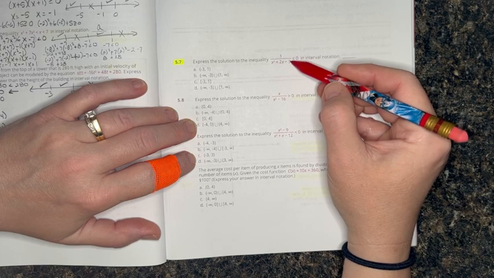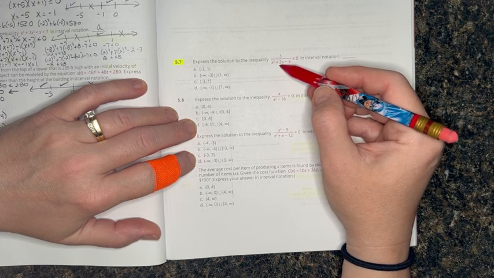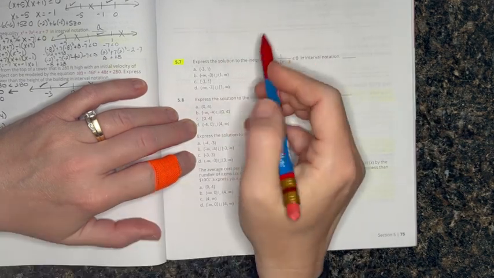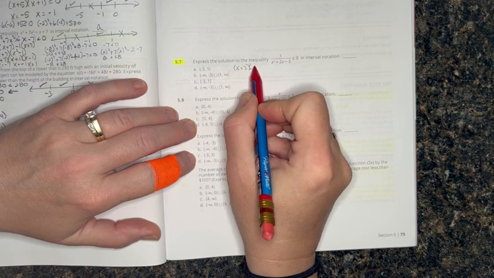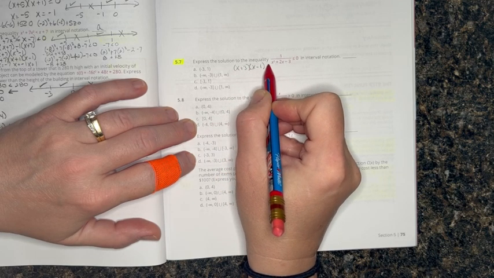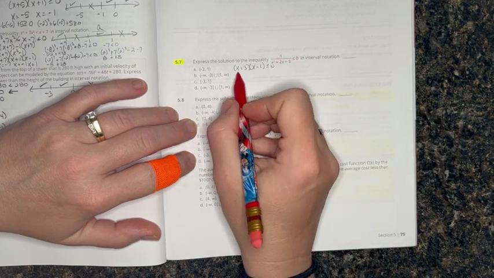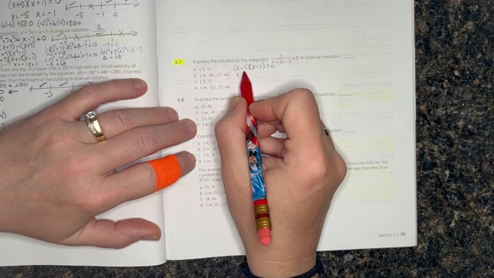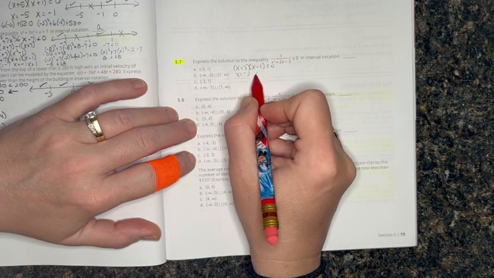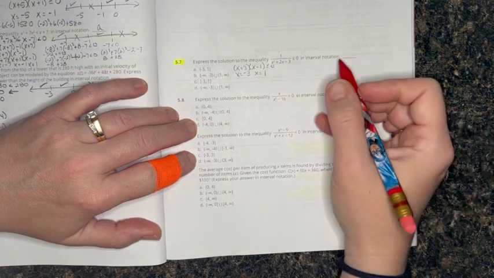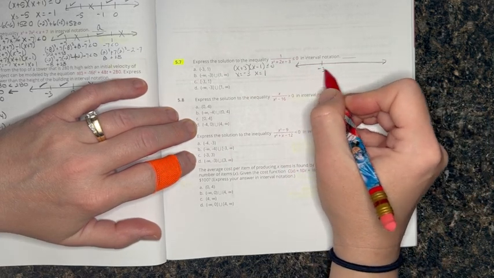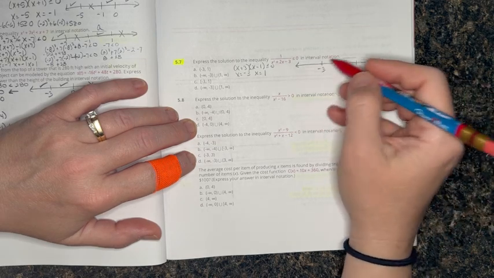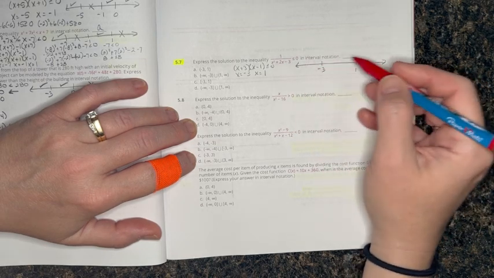So what factors multiply to give me a -3 but add up to give me a +2? Well, that's going to be x plus 3 times x minus 1 less than or equal to 0. So x is going to be a -3 and x is going to be a +1. All right, so we've got -3 and we have +1, and we need to find the spaces in between.